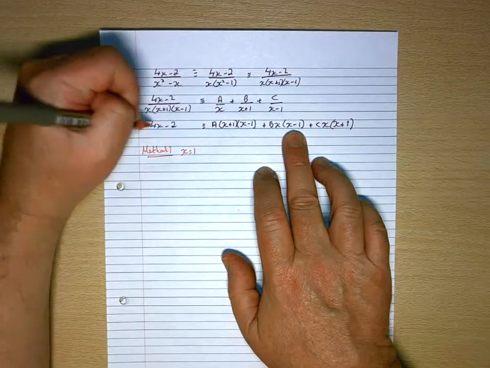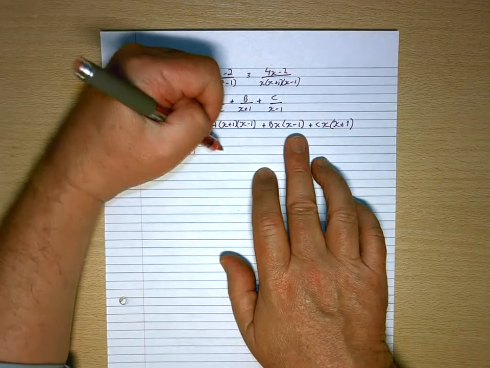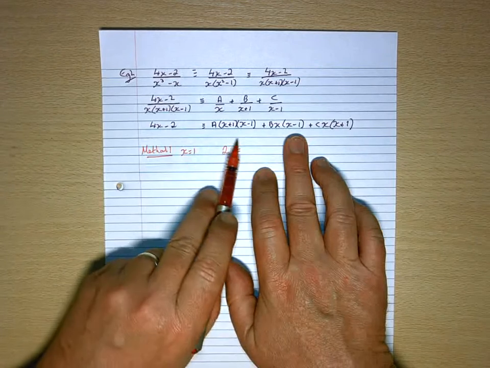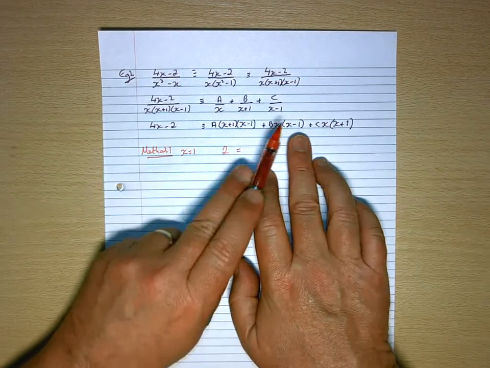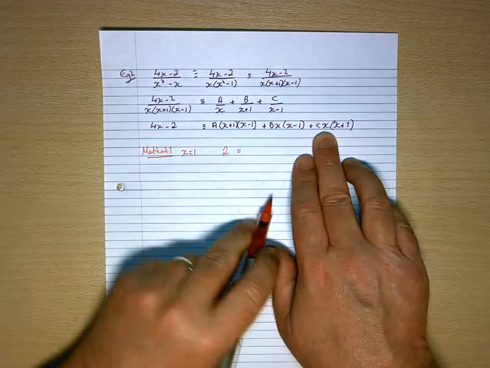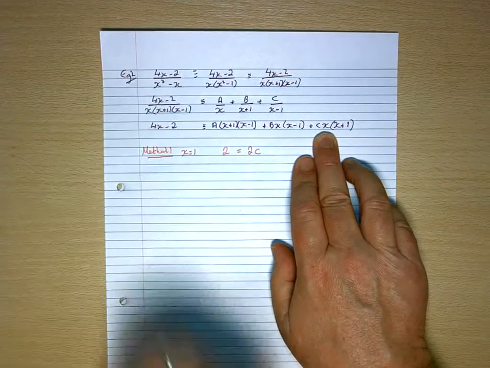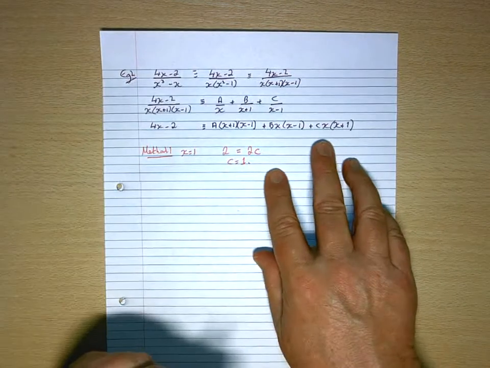So if I put x equals 1, on the left hand side I'm going to have 4 minus 2, which is 2. And on the right hand side I'm going to have 0 in that one, 0 in that one, and in this one I'm going to have 2c, which means c is 1.